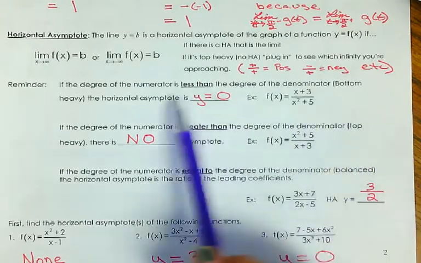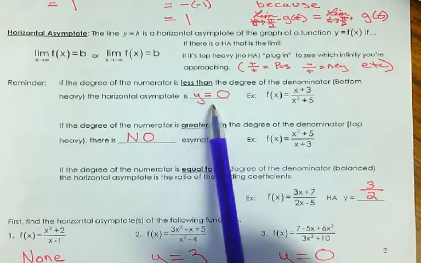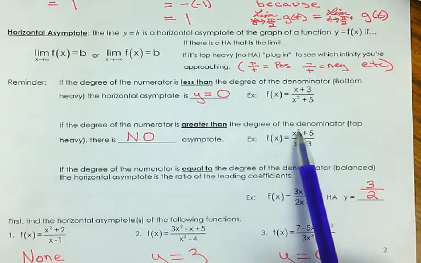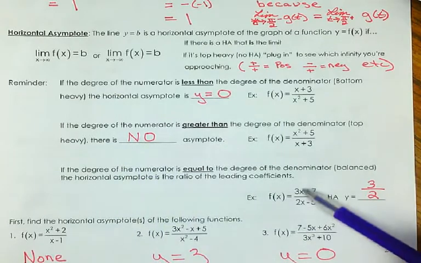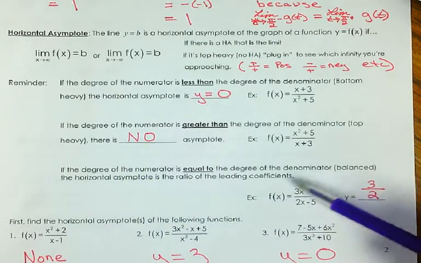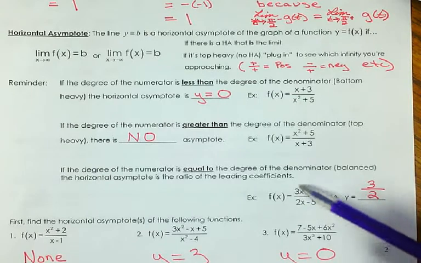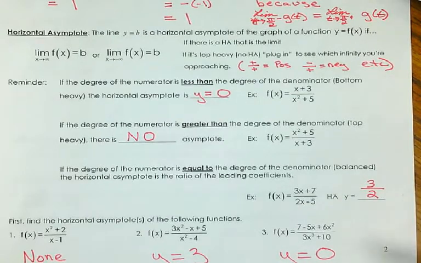So if the degree is larger in the bottom, there's a horizontal asymptote at y equals 0. If the degree is larger in the top, that means there is no horizontal asymptote, but there is a slant asymptote. And if the degrees are the same, then remember you grab the coefficients to get the horizontal asymptote.